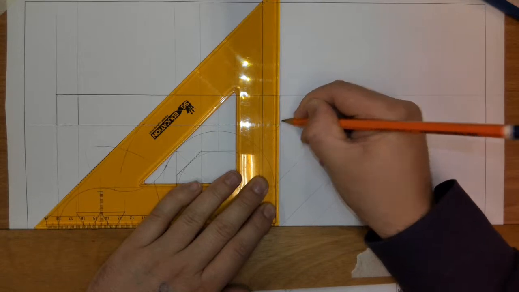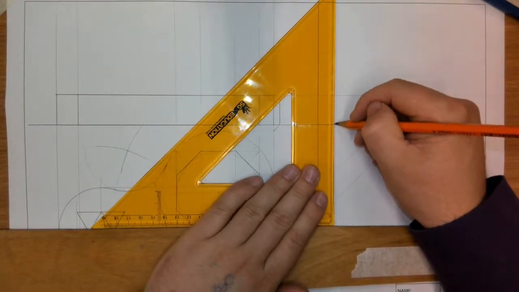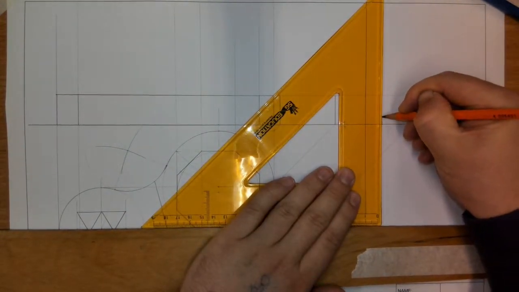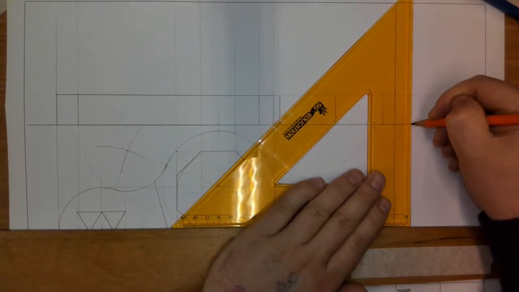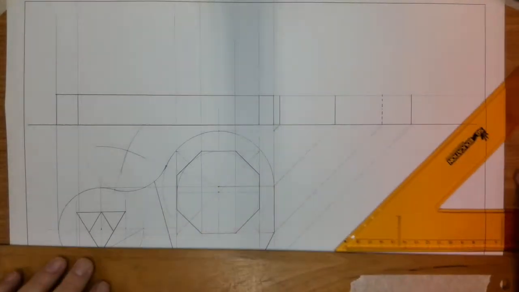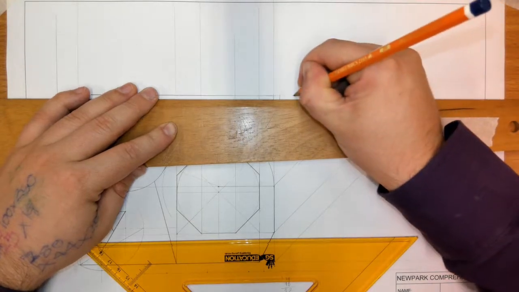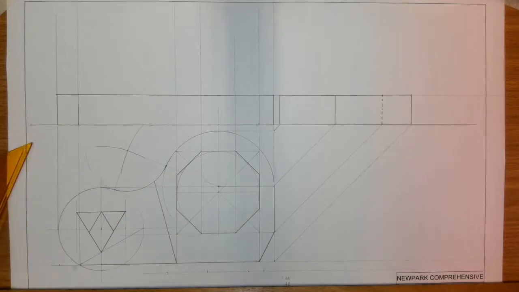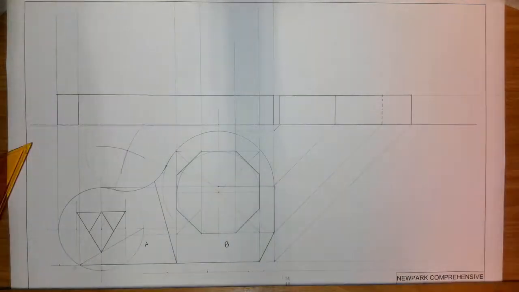So there's a heavy line there, line here, hidden line here, heavy line here. And then we're going to deal with the lids in separate goes. So we're going to label this lid A and lid B.